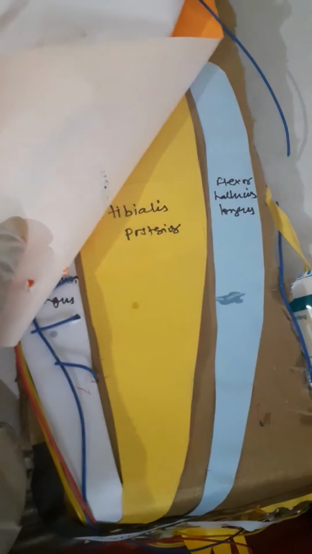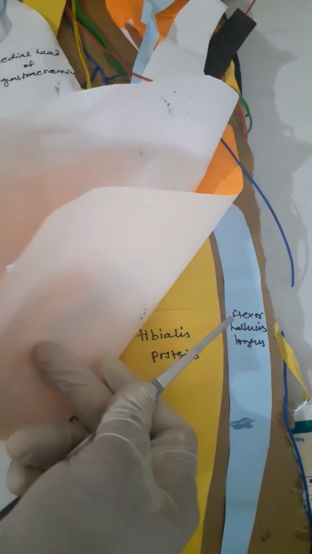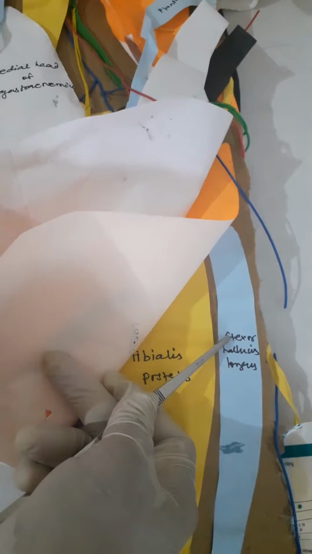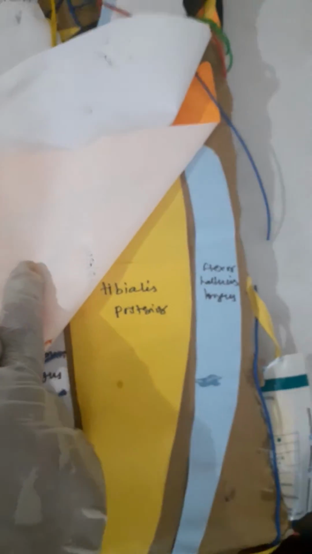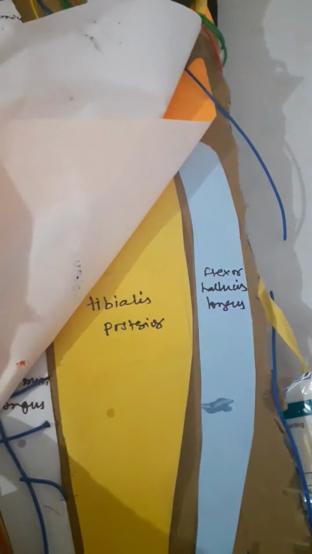Okay, now come to the second deep muscle. It is the tibialis posterior. Flexor hallucis longus arises from the posterior surface of fibula, but the lateral half; the medial half of the posterior surface is given to the tibialis posterior muscle.